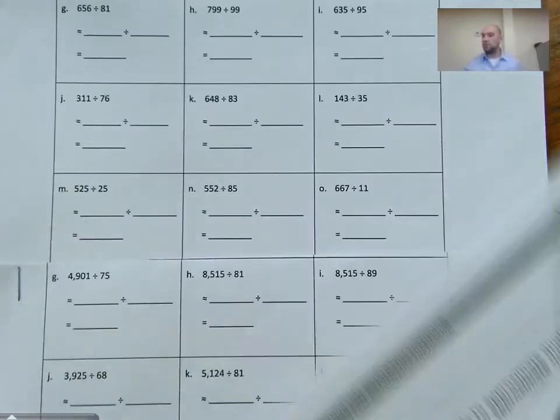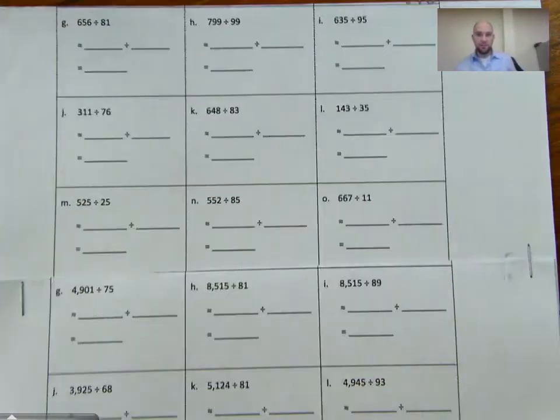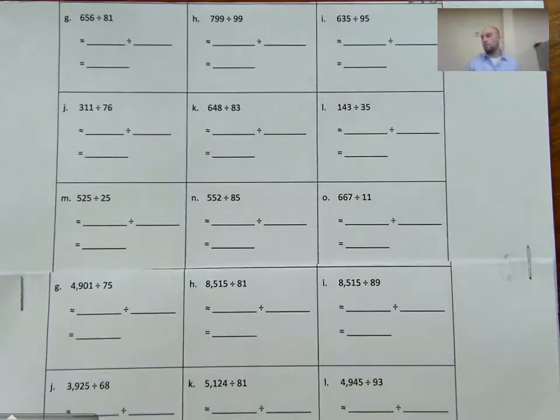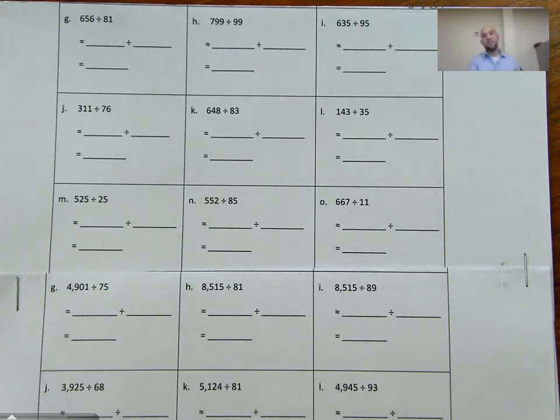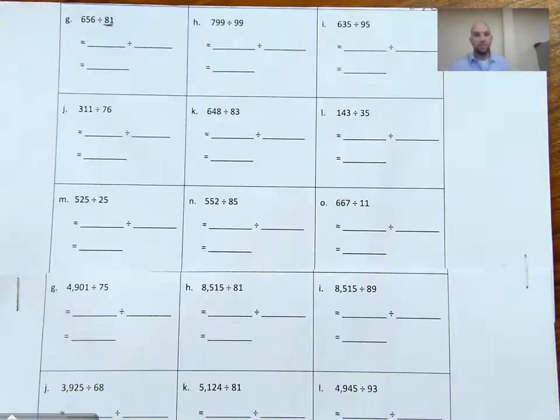for division problems. So if we look here, I put together some problems from lesson 17 and then some from lesson 18. The lesson 18 ones just deal with a little bit larger numbers in our dividend. What we want to do, if you look at this one that says letter G up here, is the first number that we want to round or approximate is our divisor. In this case, it would be 81. So the number that we're dividing by.